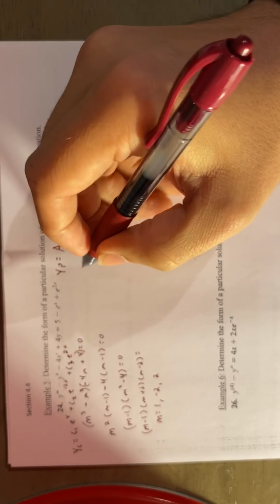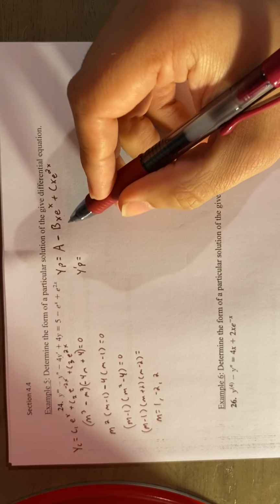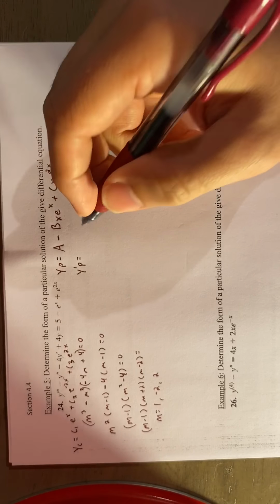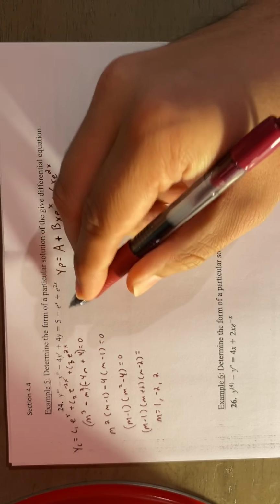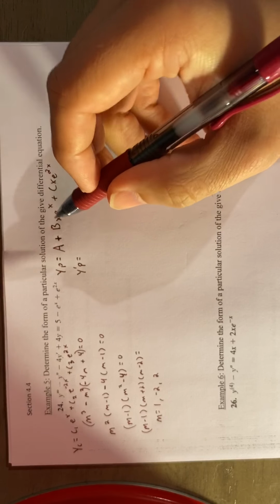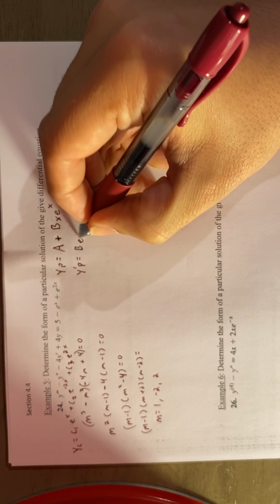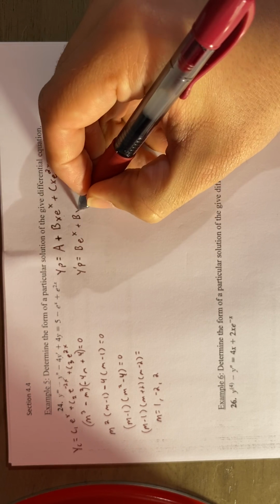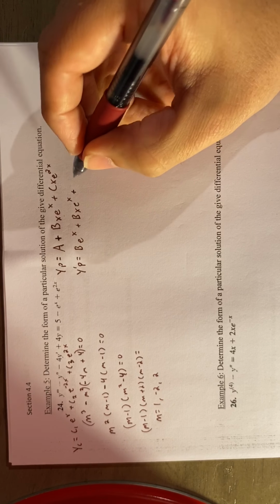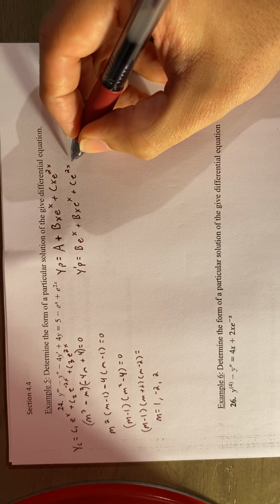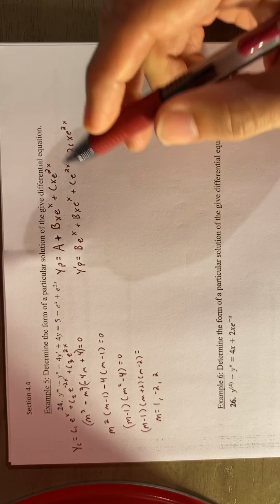So I'm going to go ahead and do y prime of p. The derivative of a is just 0. Taking the derivative here, again, this is plus, I put minus, but it needs to always be plus. So taking the derivative, I'm going to get b e to the x plus b x e to the x. The derivative here is going to be plus c e to the 2x plus 2c x e to the 2x. So there's my y prime of p.